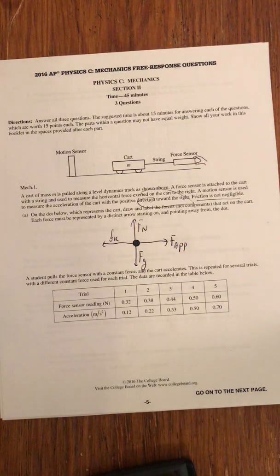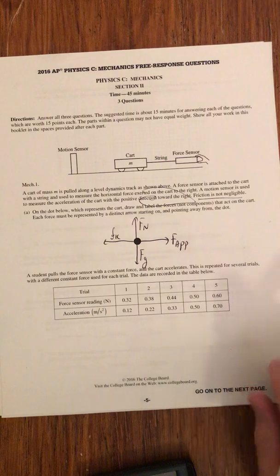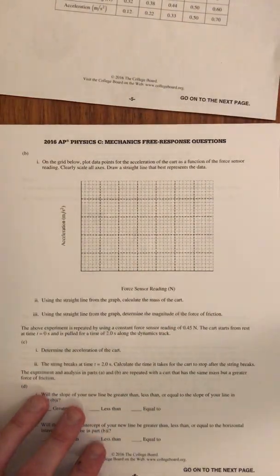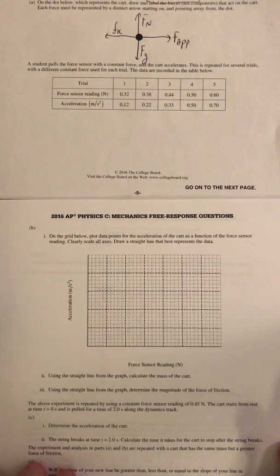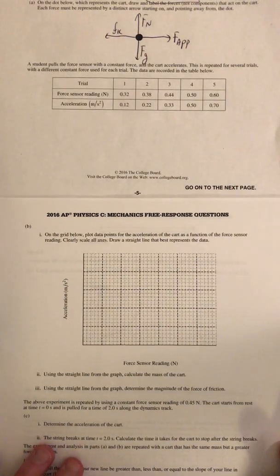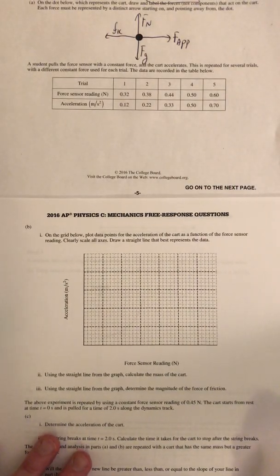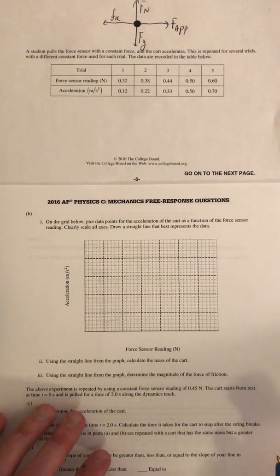A student pulls the force sensor with a constant force and the cart accelerates. This is repeated for several trials, with a different constant force used for each trial, and the data is recorded below. On the graph, plot data points for the acceleration of the cart as a function of the force sensor reading. Oh, so we don't have to do anything, we just got to plot it.